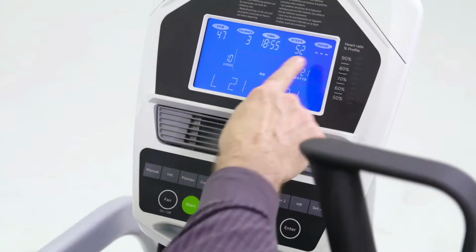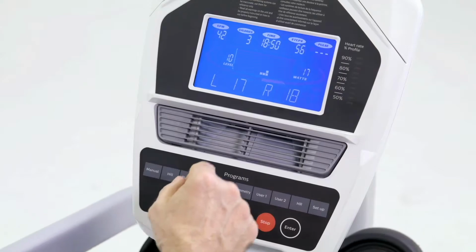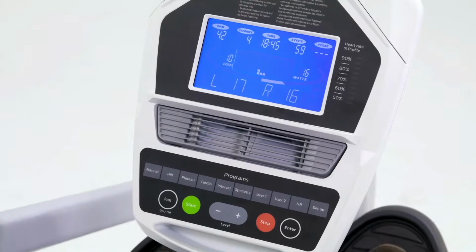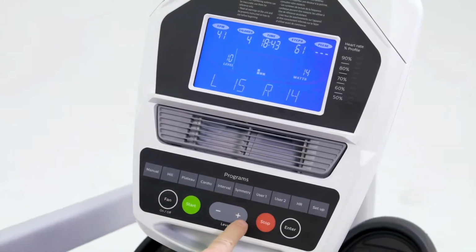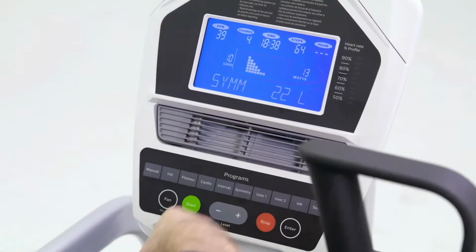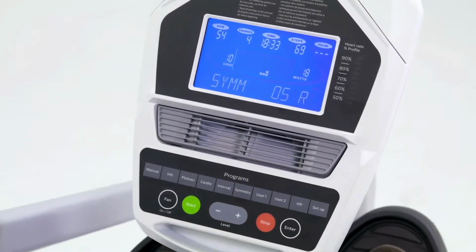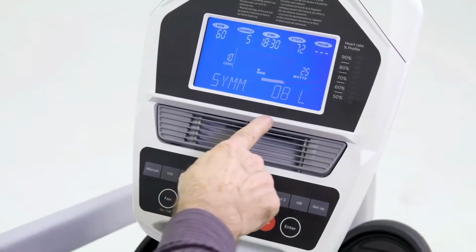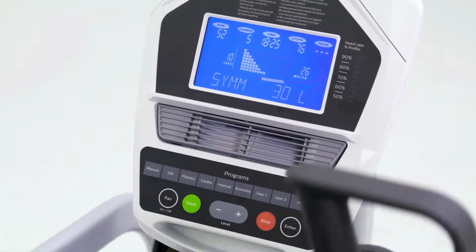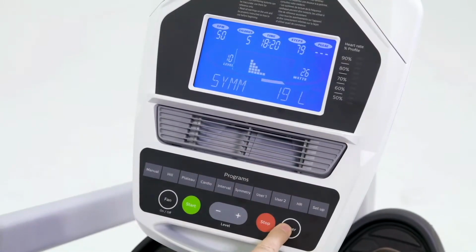The feedback we get here is steps per minute, calories, time, total steps, and then pulse if you're wearing a chest strap or using the hand pulse sensors. We also have on the enter key, you can press the enter key and we'll be able to see the actual symmetry in a percent. So if I'm asymmetrical, if I'm harder on the left side, we can see that I'm 29% more power on the left side than the right side. So we'll show the L there to indicate left side.